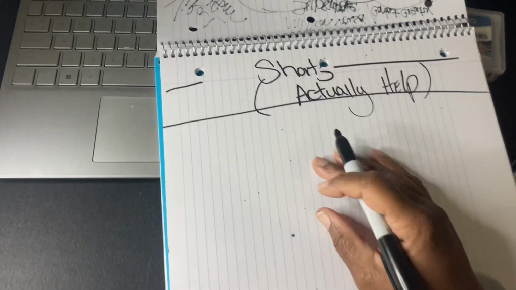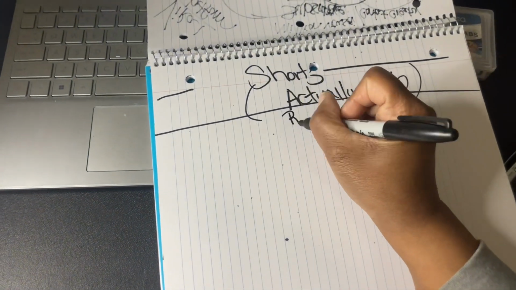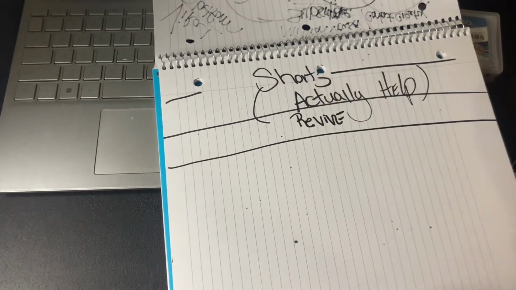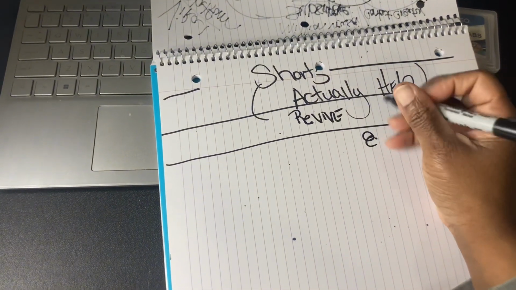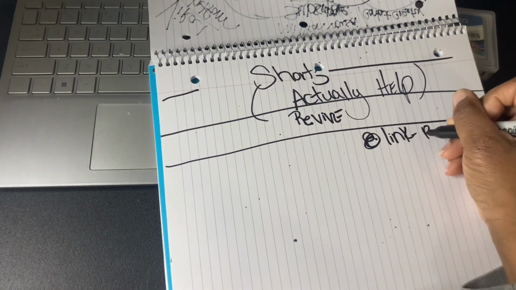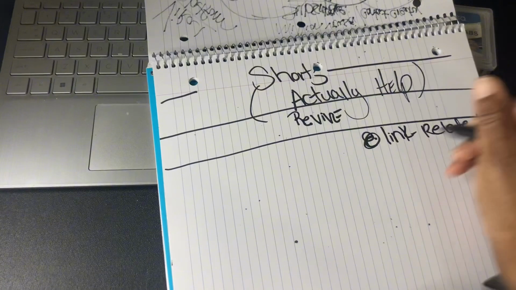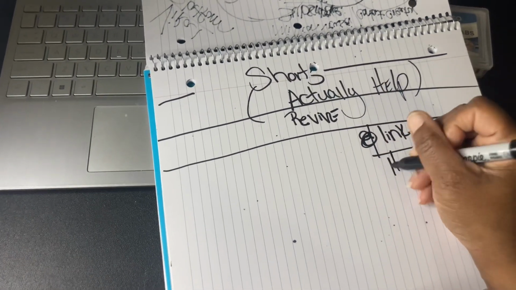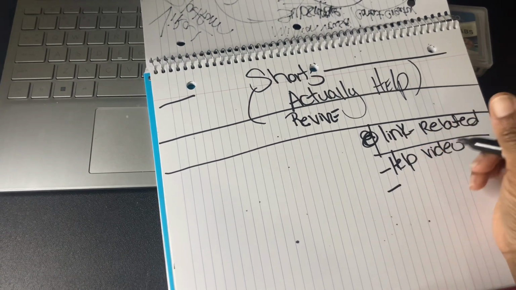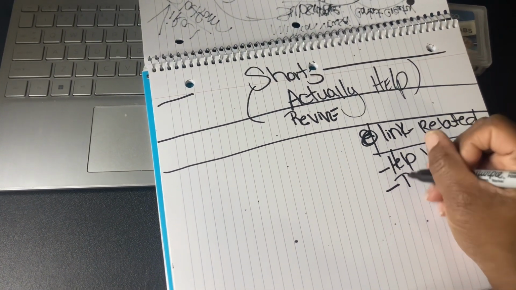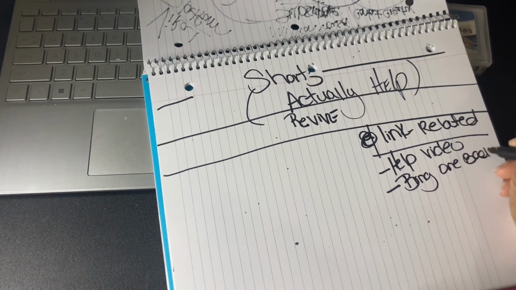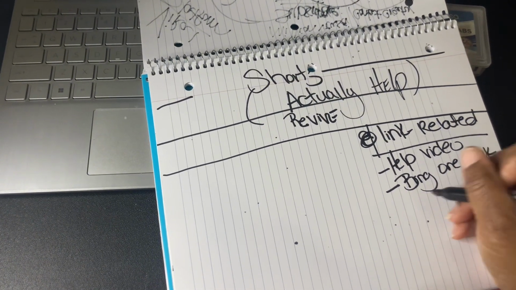But there is another way you could try to rejuvenate this stuff or revive it. It's through shorts. By that little linking, where you do a short, it says link it to a video or a related video. This is how you could either help a video or bring one back to life.